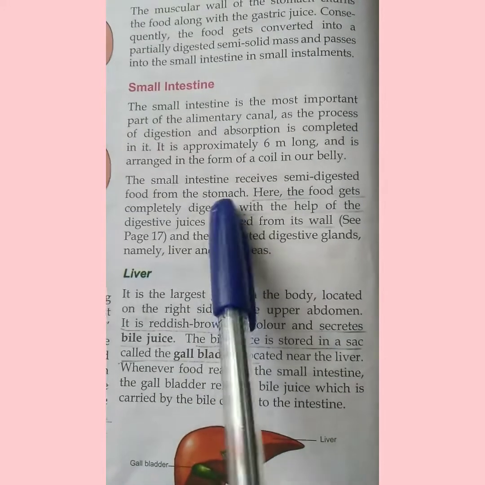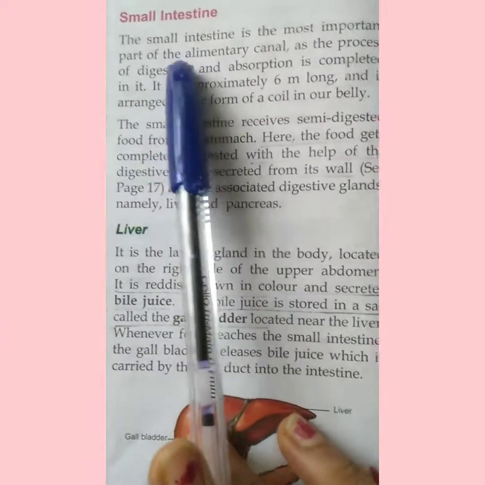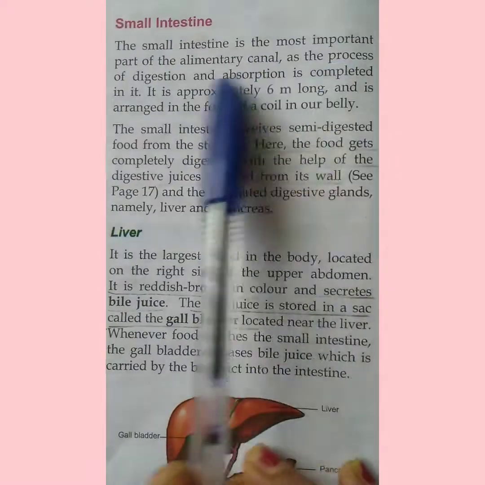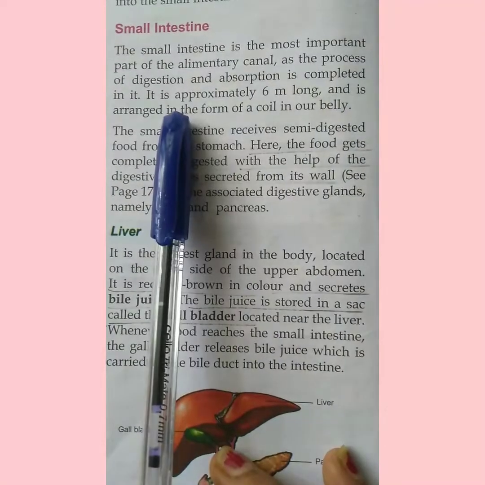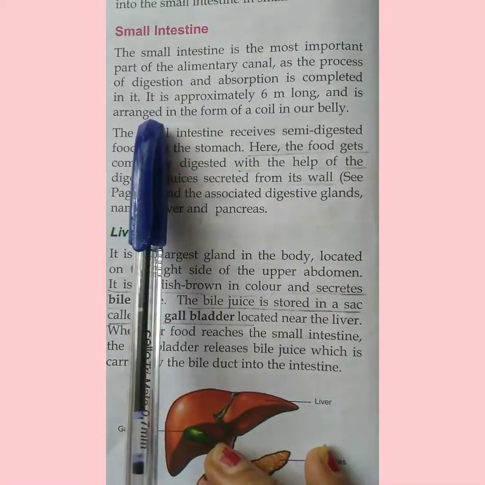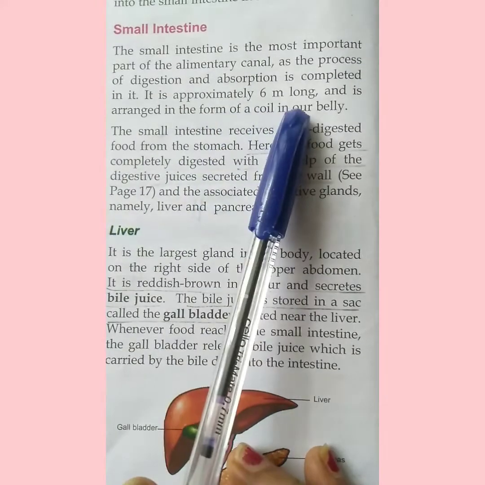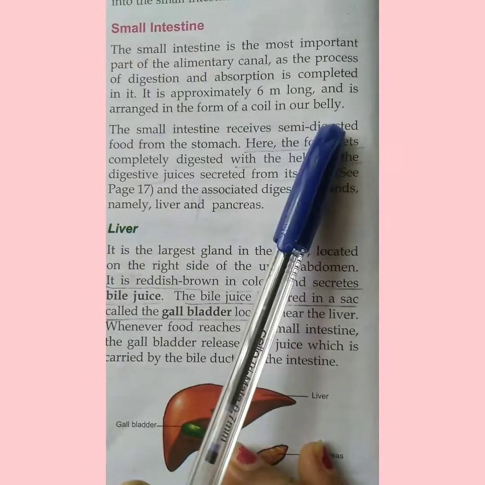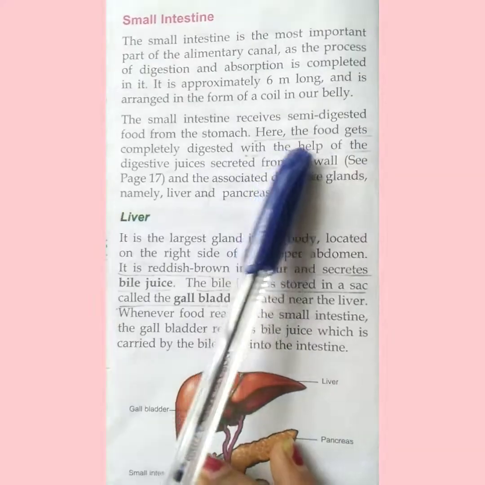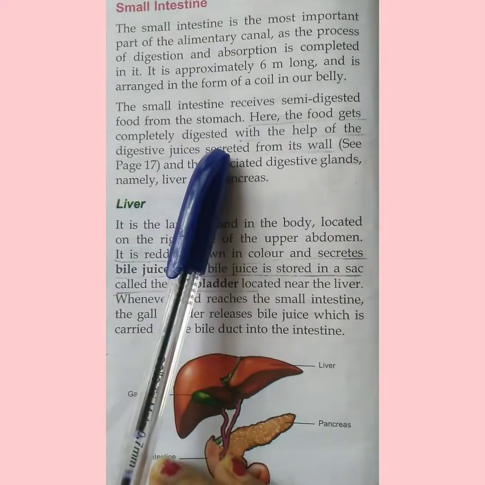Today we will do the small intestine. The small intestine is the most important part of the alimentary canal, as the process of digestion and absorption is completed in it. It is approximately 6 meters long and is arranged in the form of a coil in our belly. The small intestine receives semi-digested food from the stomach.